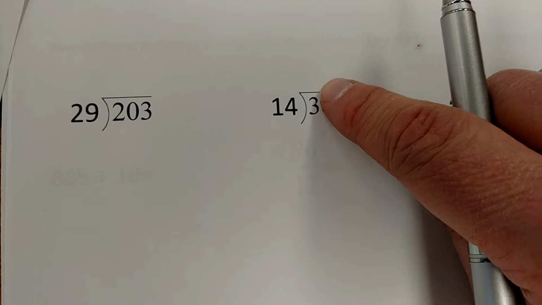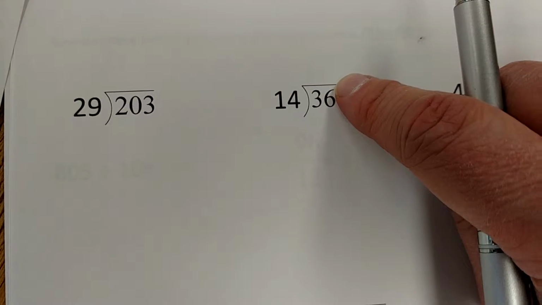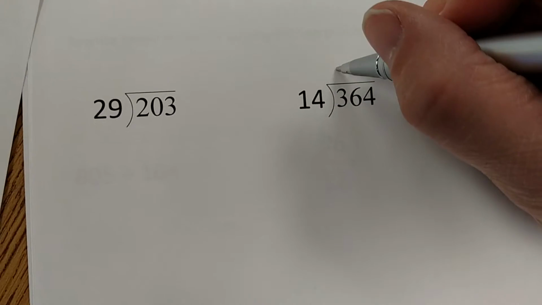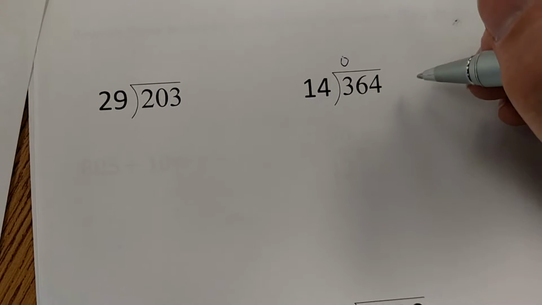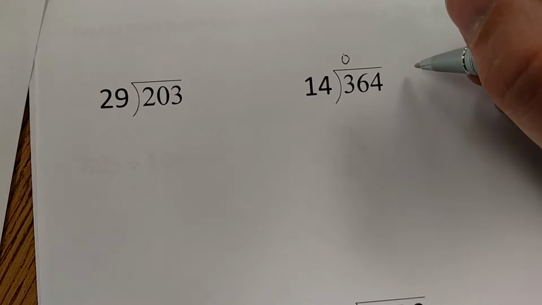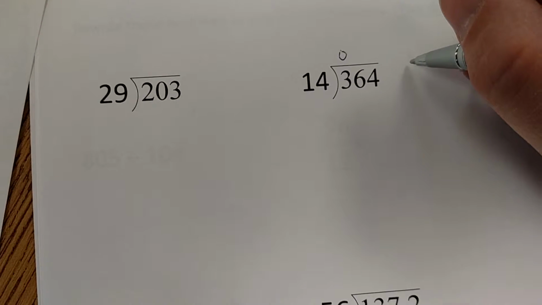I'm going to 3. Well, that's impossible. So many 14s, and I have one, I can put a 0 above 3. How many 14s go into 36? Well, if I don't know my 14 times table, which most of us don't, I need to give myself a guess and check. So I think that's going to be about 2 or 3.